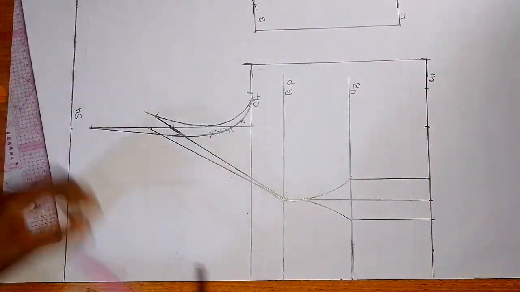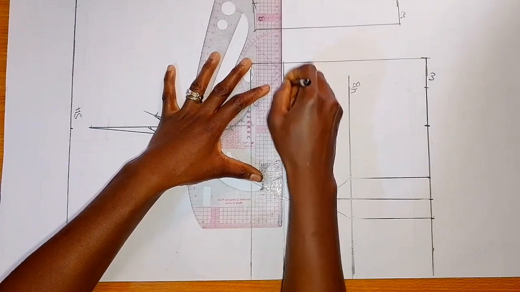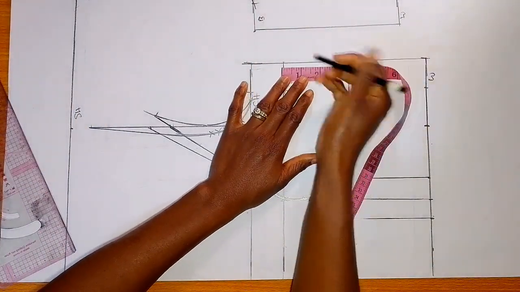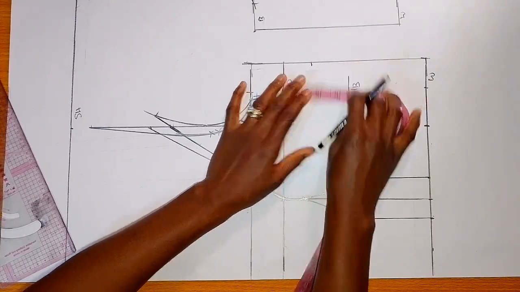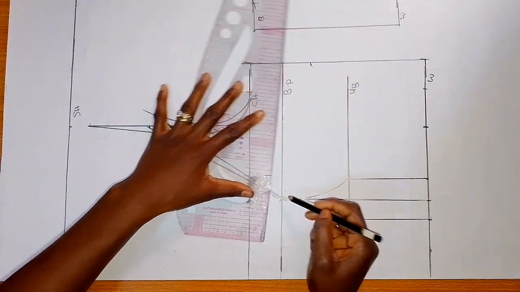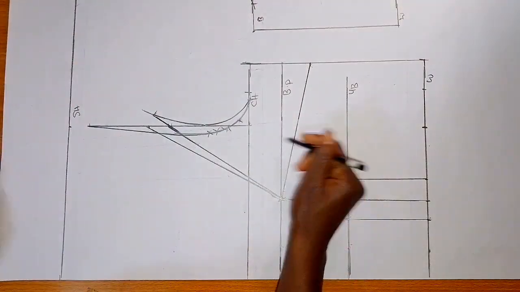So the next thing I'm going to go ahead to do now is to take out the bust dart. So for me, the difference between my shoulder to waist for my front and back is 1.5 inch. So I'll come down from my bust point line and mark the 1.5 inch, after which I'll connect it back to the bust point with a straight line like this. So once I close up this bust dart, it's going to align with the back properly.